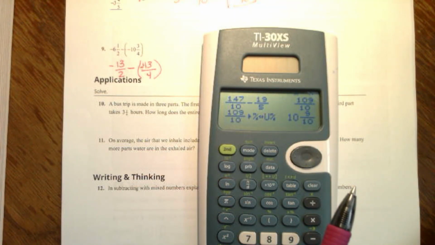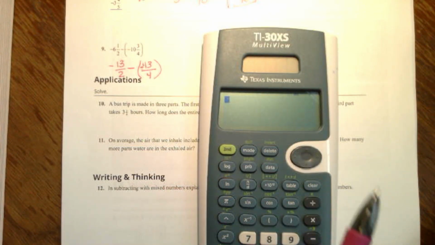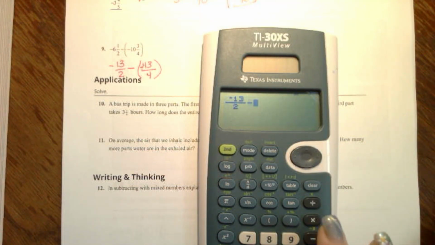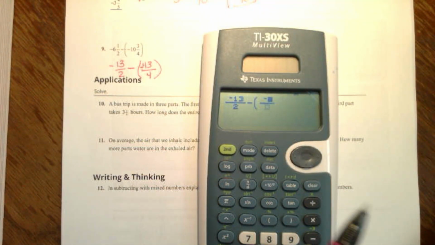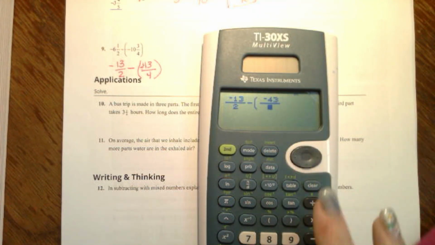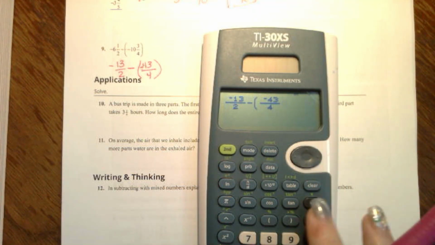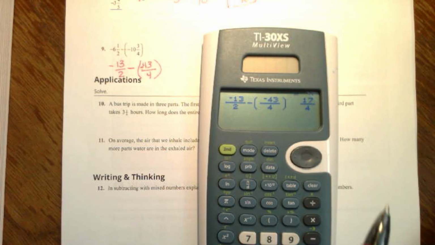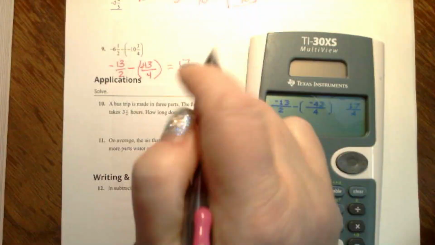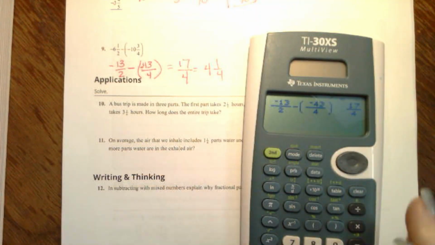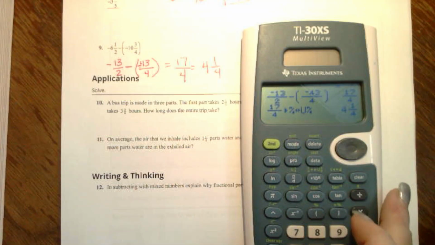So here, let's clear this out. We got 13 over 2, minus, parentheses, negative 43 over 4, close parentheses, equals 17 over 4. 4 1/4. See, 4 1/4. Told you.